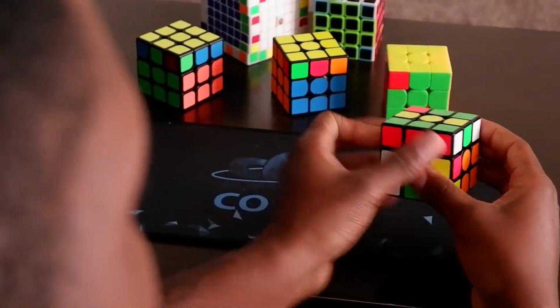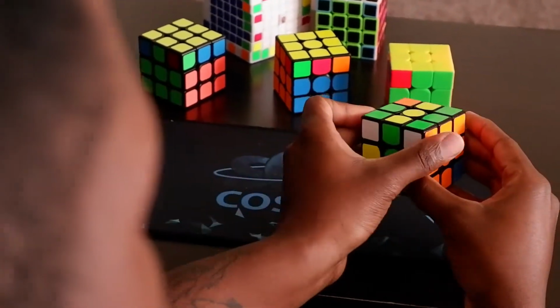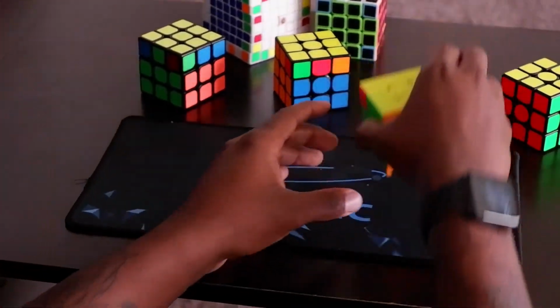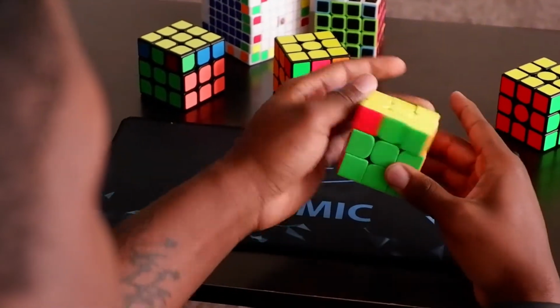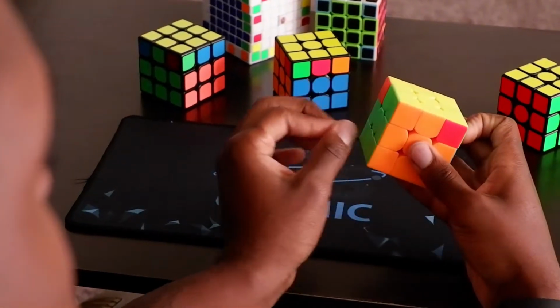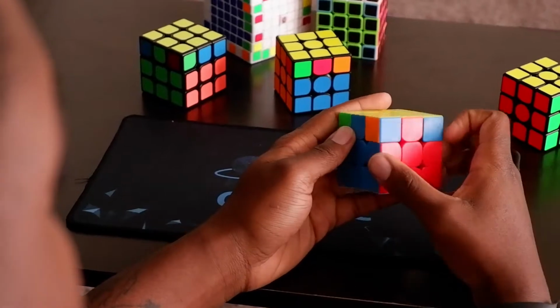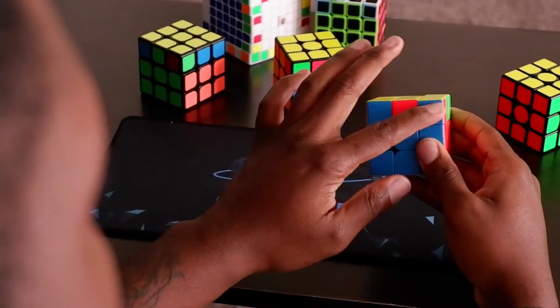Or what you can do is start it on the left side. It just kind of depends. But nonetheless, one more time. Now we're gonna do the same thing with this cube. We're gonna put the blocks in the front and we're gonna put the headlights in the back, and we're gonna do the same algorithm.